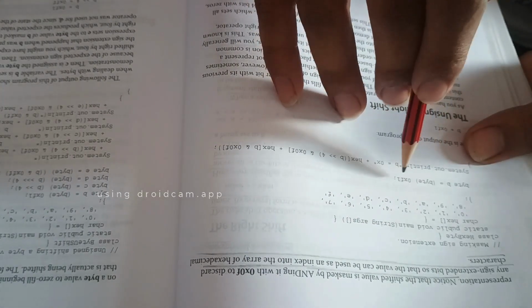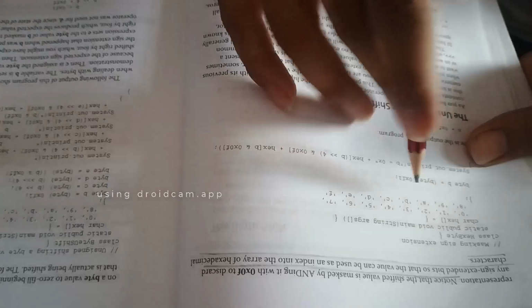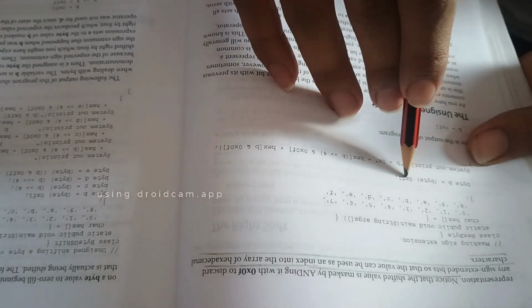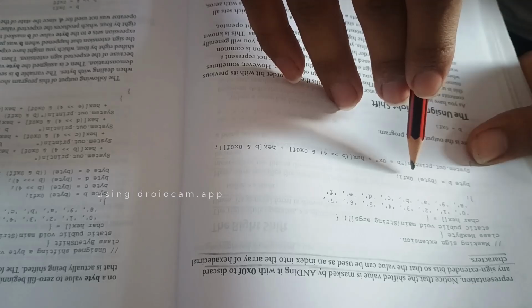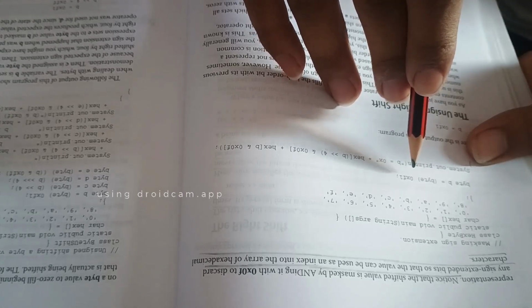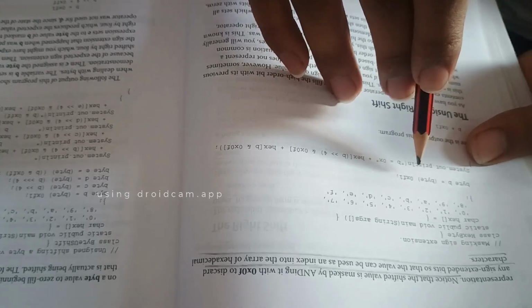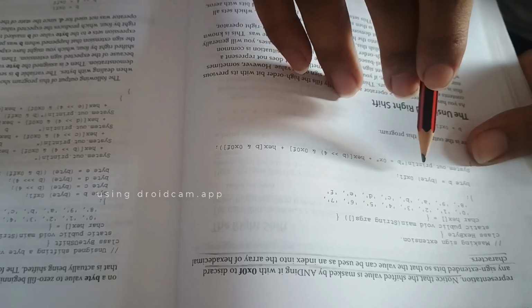Okay, so we have the value which is 1 and 15. 1 plus 15 into 16. So what is 15 into 16? I think 250, right? No. 16 times 5 is 80, and 15 times 10 is 150. 150 plus 90 is 240, plus 1 is 241.